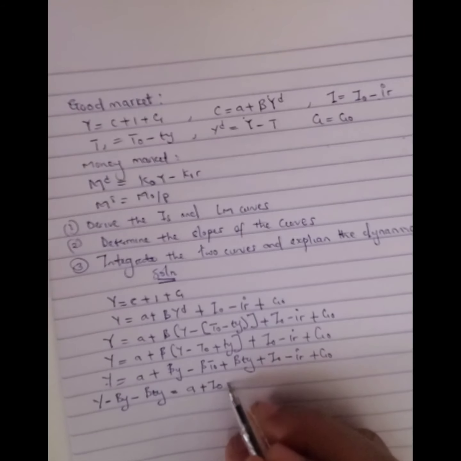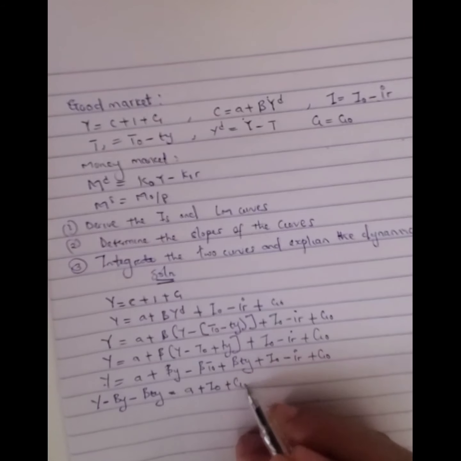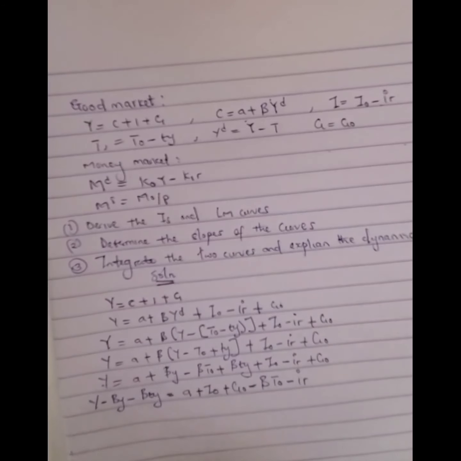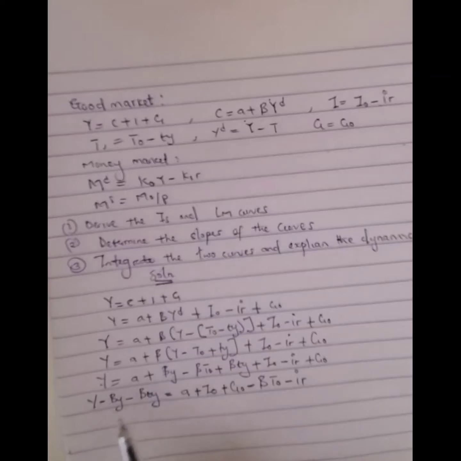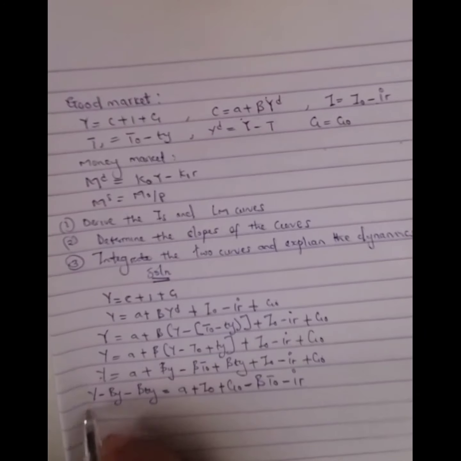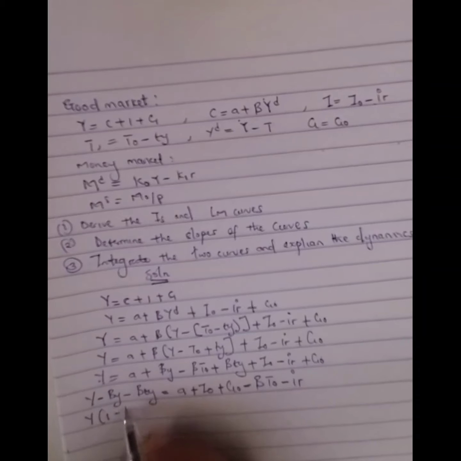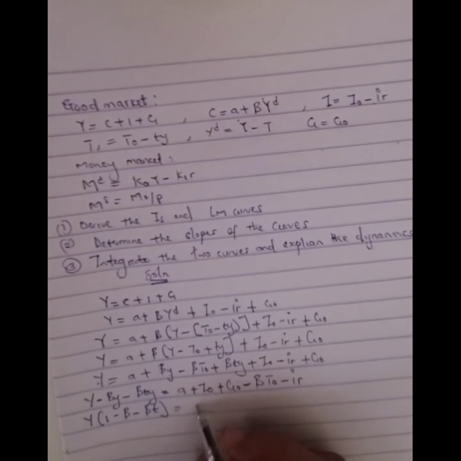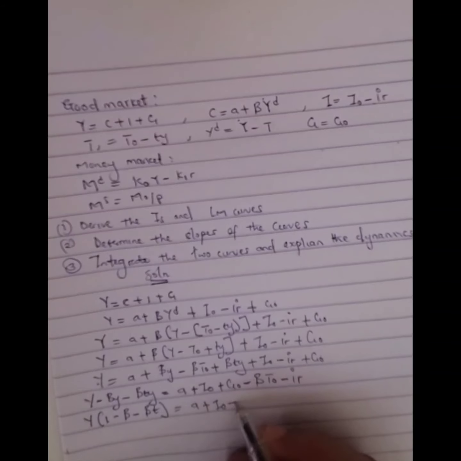equals a + Io + Go - beta To - Ir. To make sure that you didn't make any mistake, you count the variables: 1 2 3 4 5 6 7 8, and 1 2 3 4 5 6 7 8. Okay, so that's correct. So factorizing here, we're going to have Y(1 - beta + beta t), which is equal to, rewriting what we've got there.